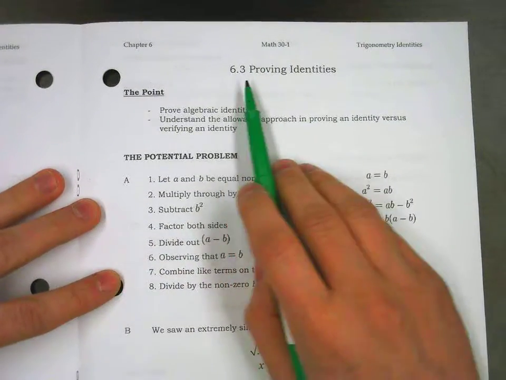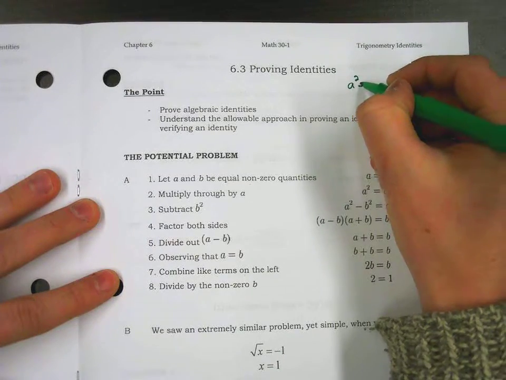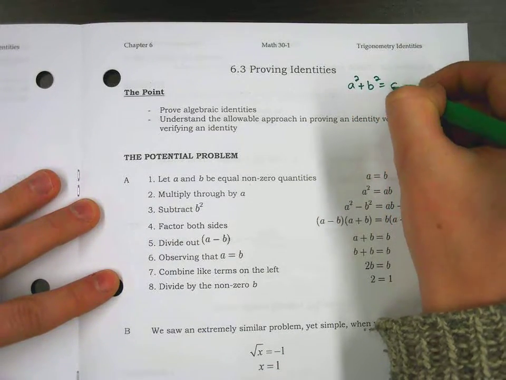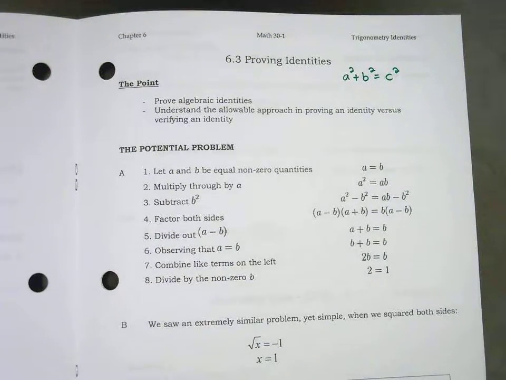Now, in math, proving is a very, very powerful statement. When someone proved that a squared plus b squared equals c squared, it allowed a lot of possibilities going forward in mathematics and in physics and in many applications of it.